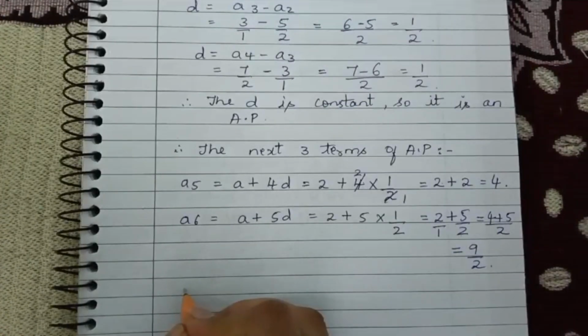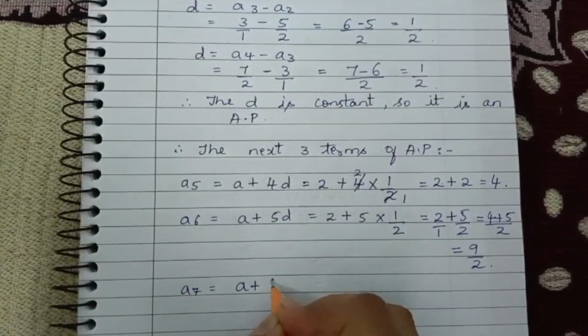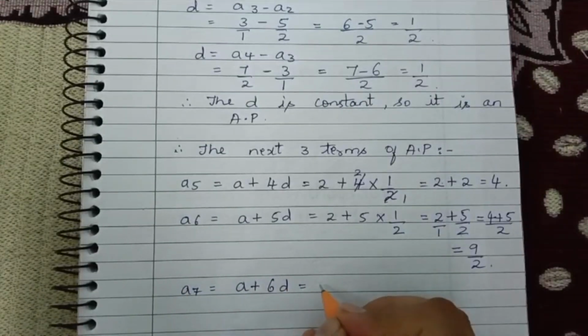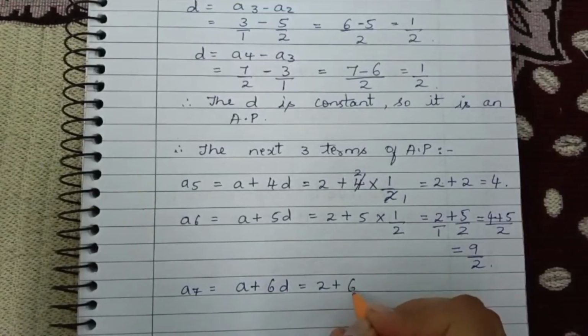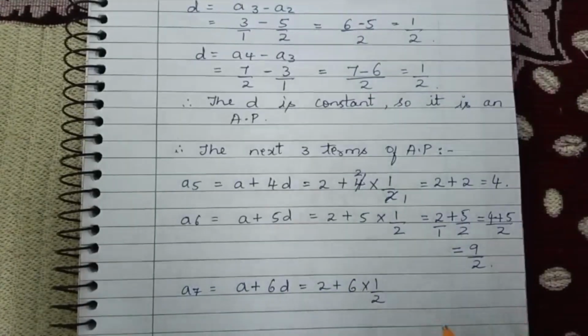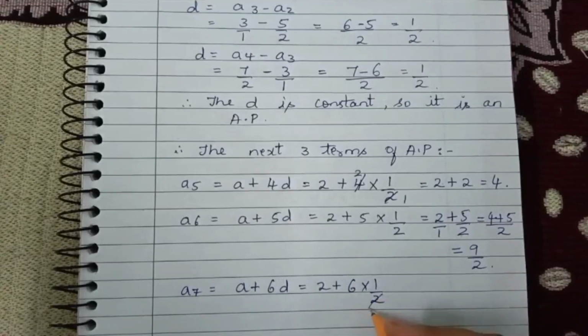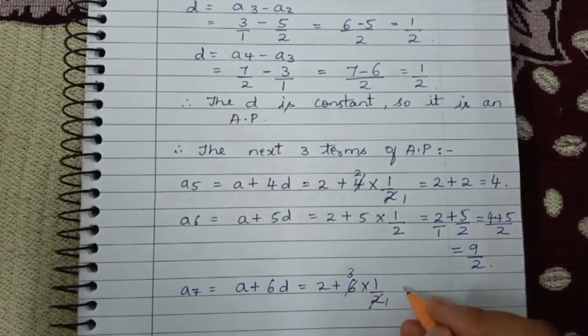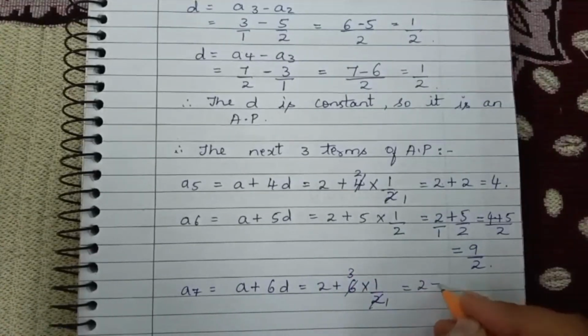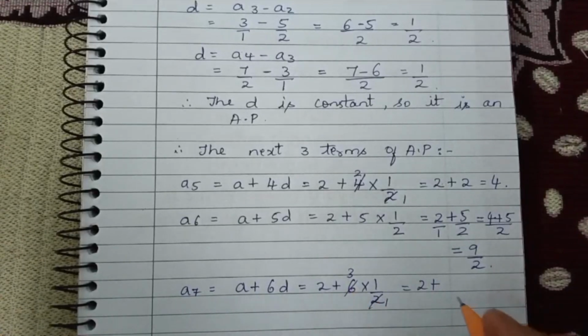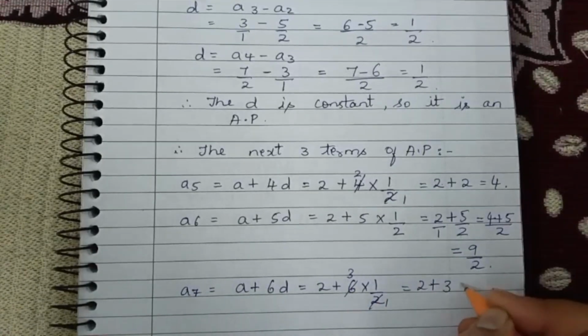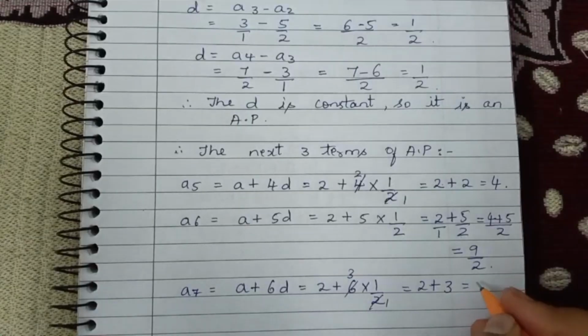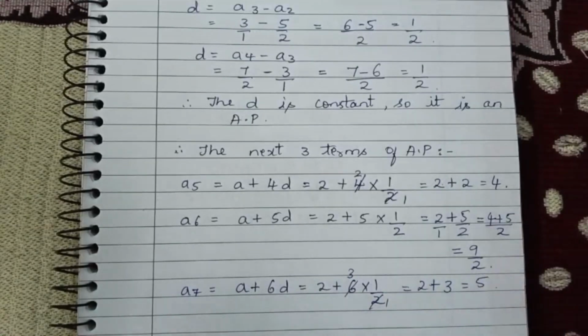Again we have one more, A7, A plus 6D, 2 plus 6 into 1 by 2. So 6 will be divisible, 2 1s are 2, 3s are 6. 2 plus 3 1s are 3. 2 plus 3 is 5.